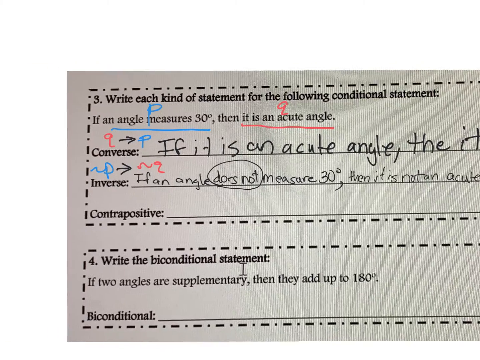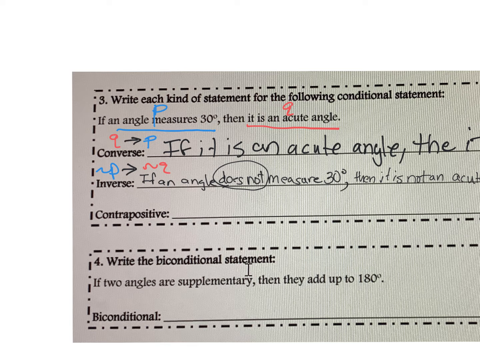So now let's go to contrapositive. With contrapositive, we're doing the switching and the negation. So it's going to be not Q, then not P. So let's write our statement.